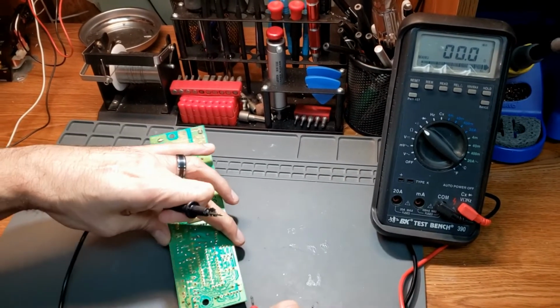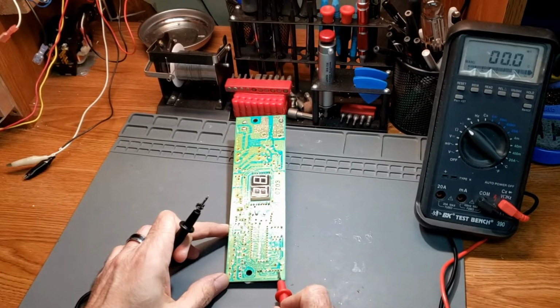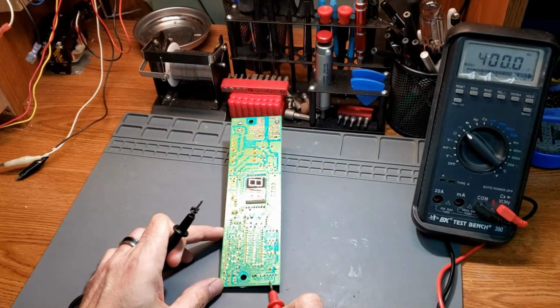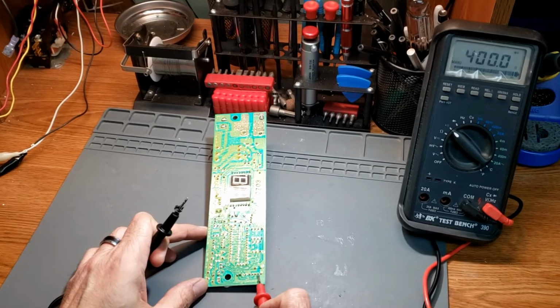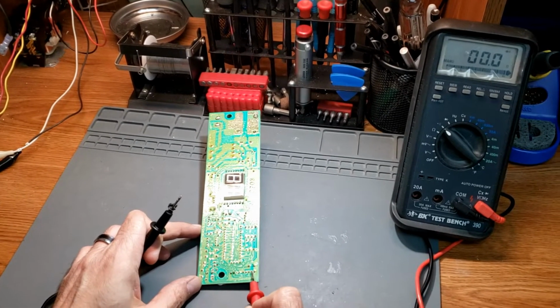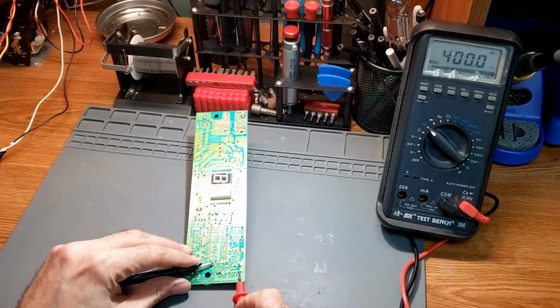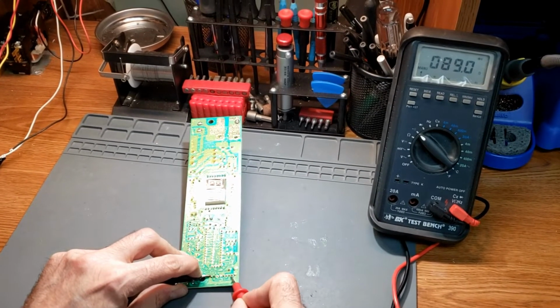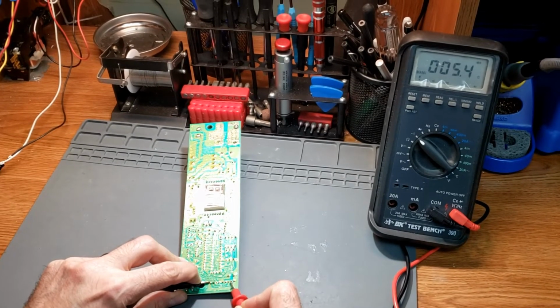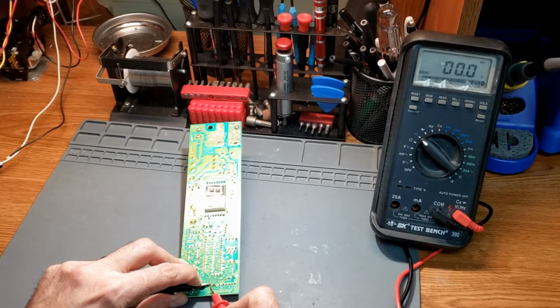On this circuit, this path right here is also consistent. You see it goes all the way through from this terminal to that terminal there. So if I touch one lead here and touch the other there, you hear a beep. So there is electrical continuity all through this path here.